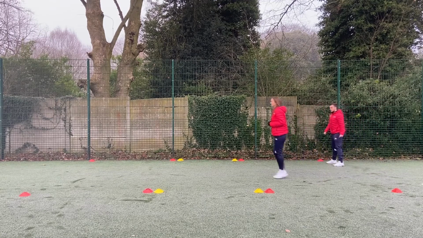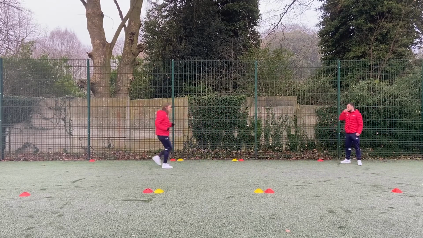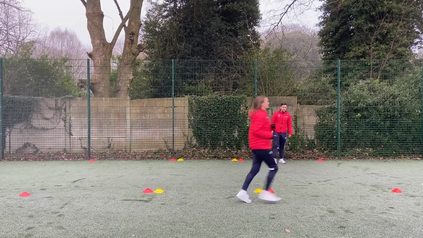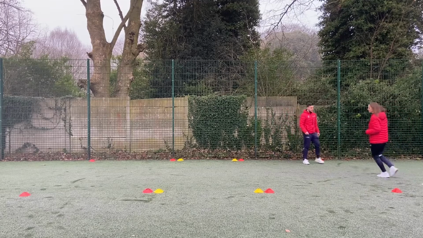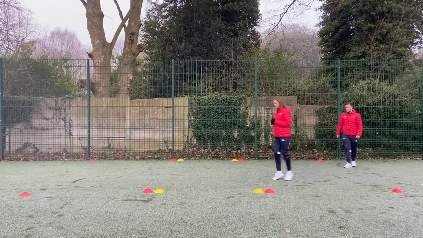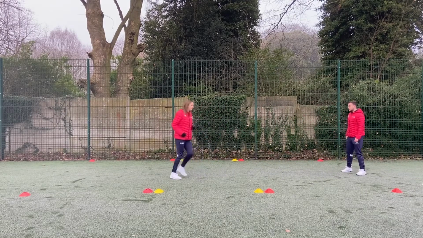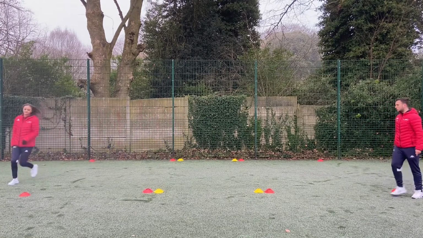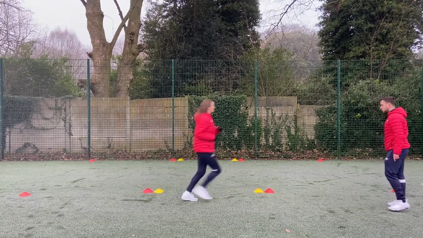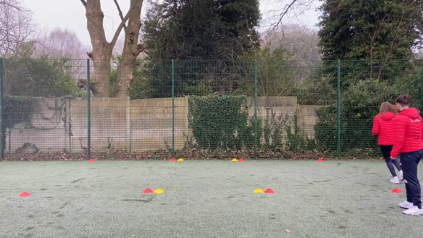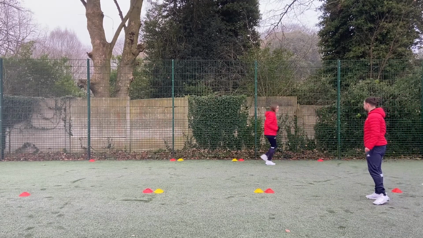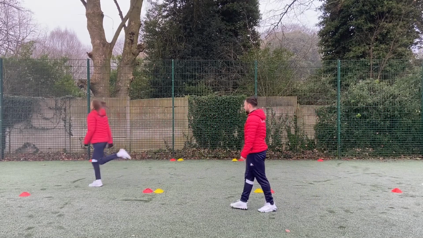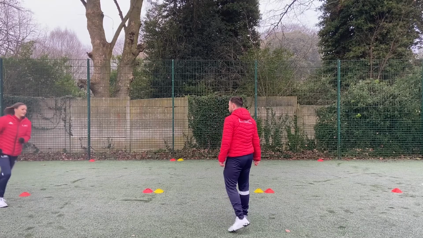How many different movements can you think of? Brilliant, that's it. And back down the side. Fantastic. Off you go again. Many different ways that you can think about. Brilliant. Love that. That's it. And one more. Any other ways? Excellent. Fantastic. Go on, last one. One more.